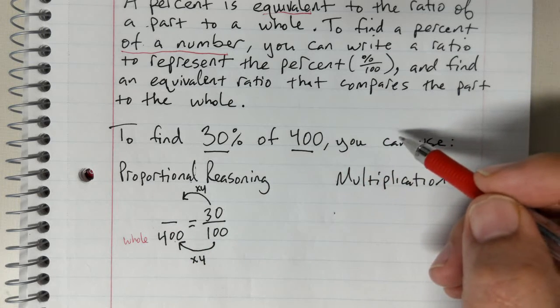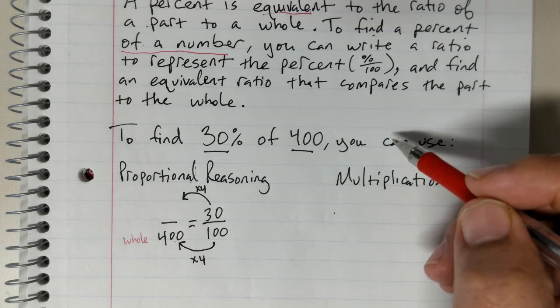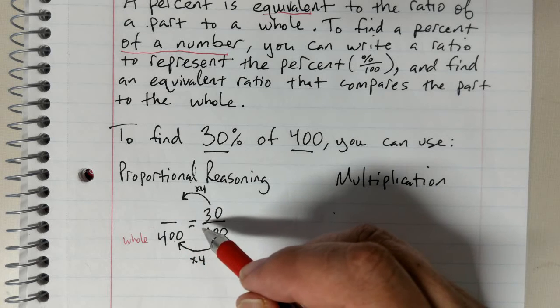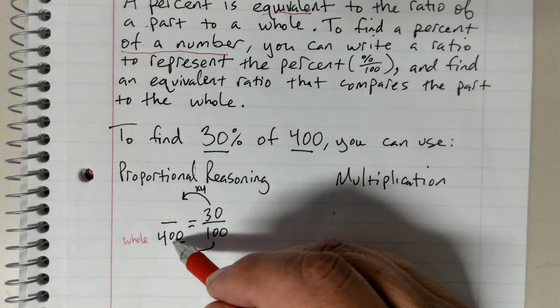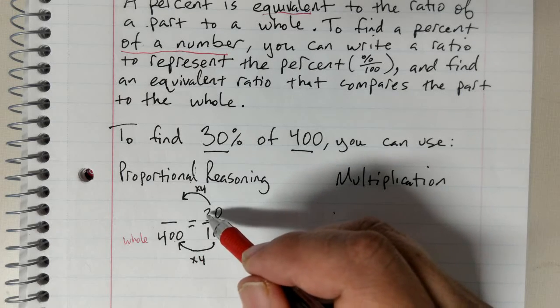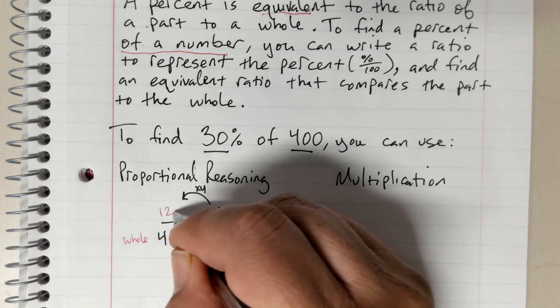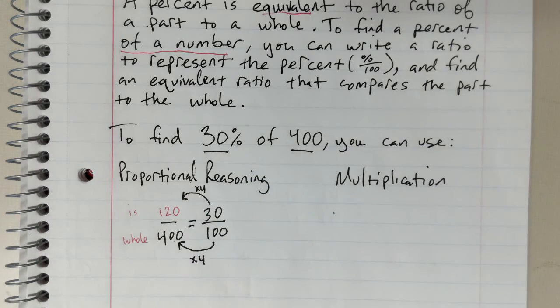And we're looking for our part, or our is. Now that we set this up, we have three things, we can find the fourth. 100 times 4 is 400, so that means that 30 times 4 would be 120. That's our is, that's our part.